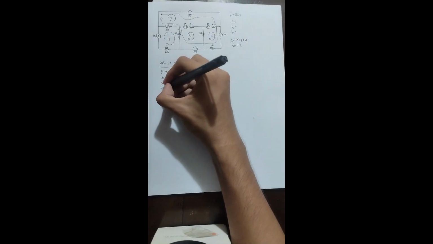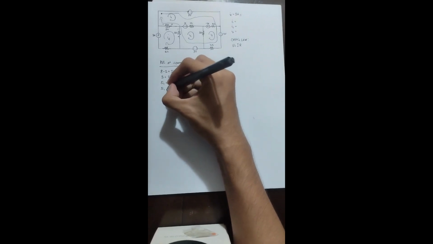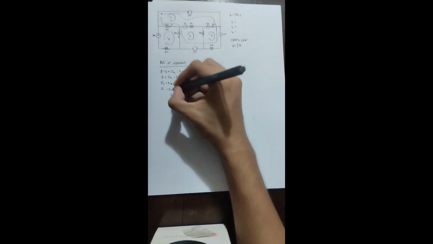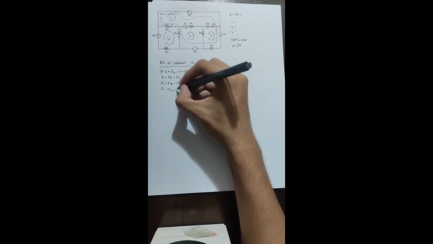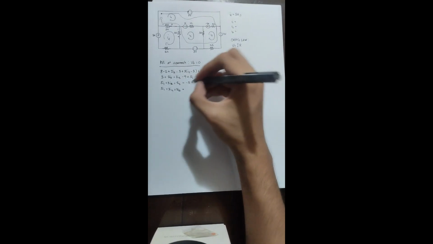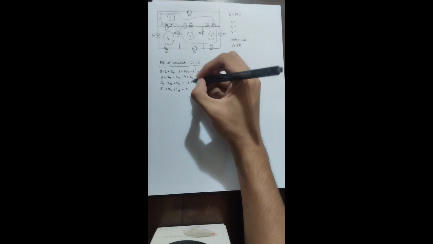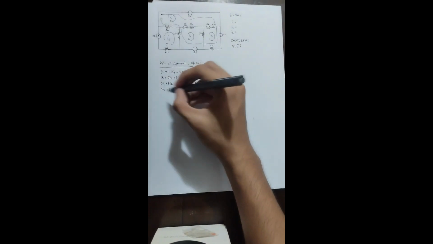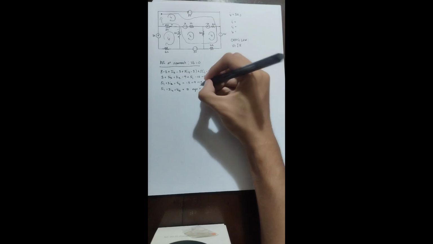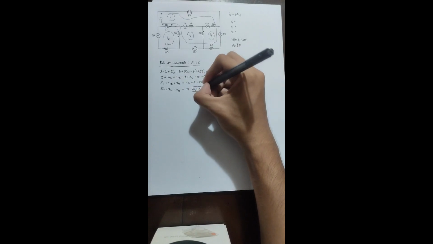Now for the simplification, we have 5I1 plus 3I2, okay, this was wrong, 3I2 plus 2I3, which then equals 21. So now we can name this equation 1.